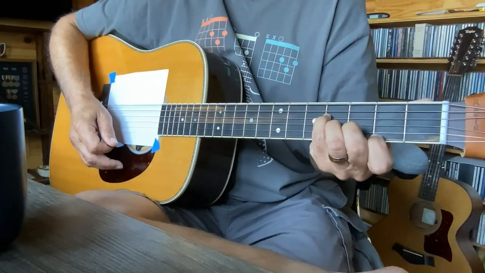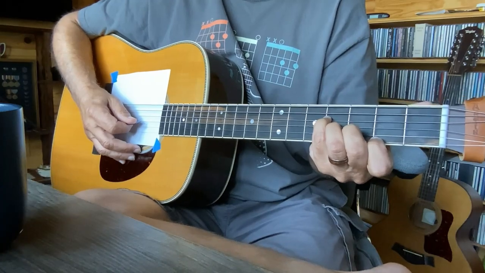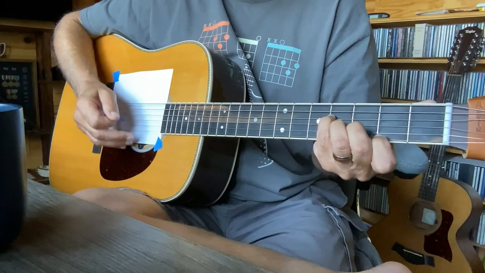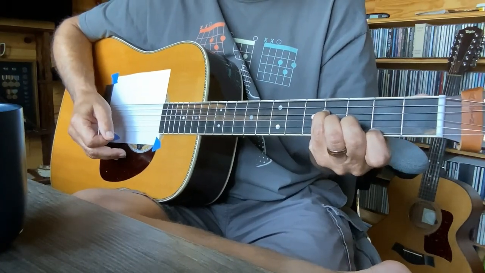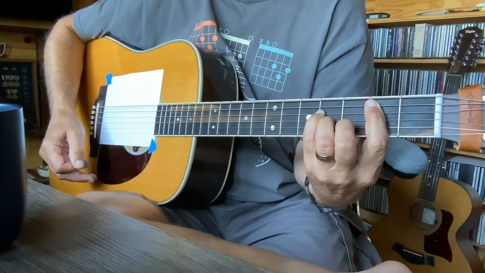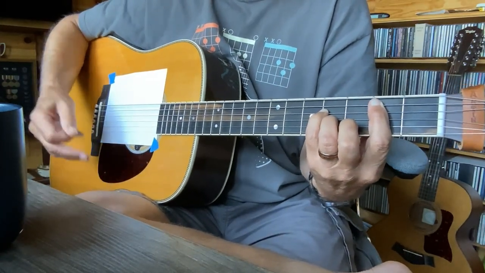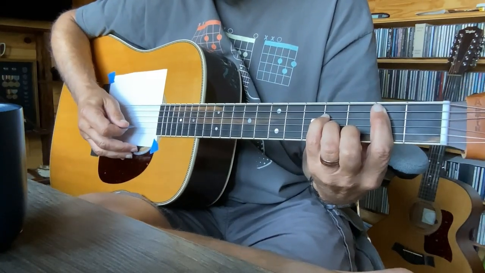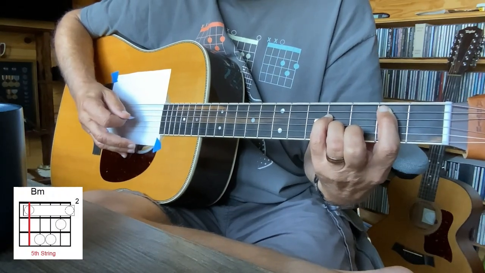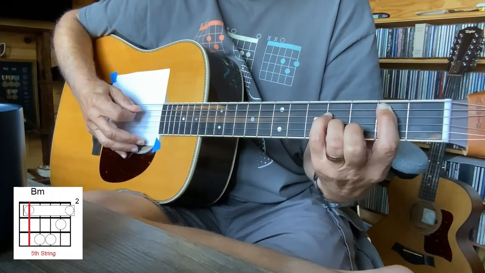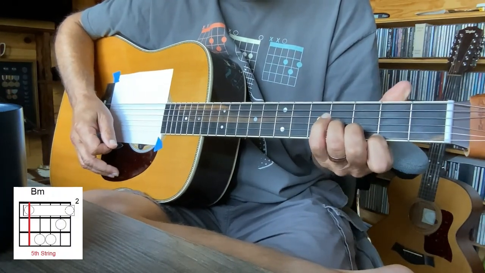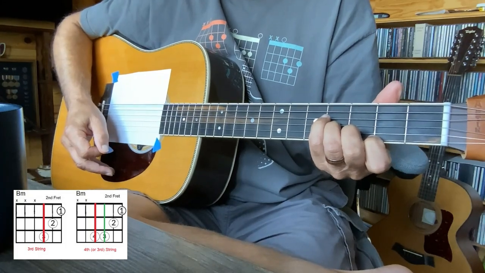This is a pretty thin sound because the B is so far up the strings in the way of pitch. If you play a barre B minor, or a barre B major for that matter, then the root note shifts up here to the fifth string. So when it's barred, it's on the fifth string, and when we play it the simple way, it's on the third string.